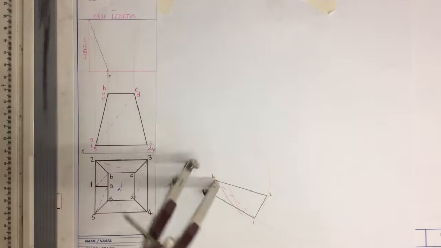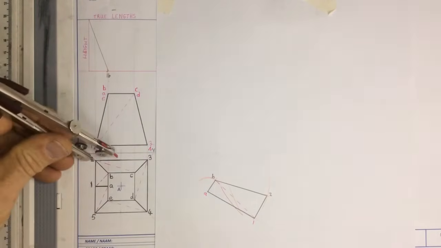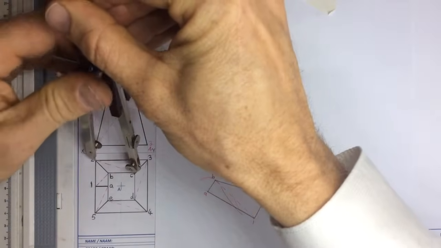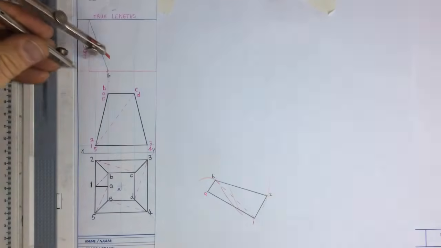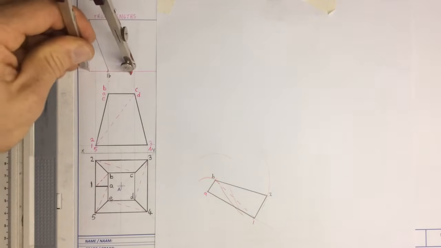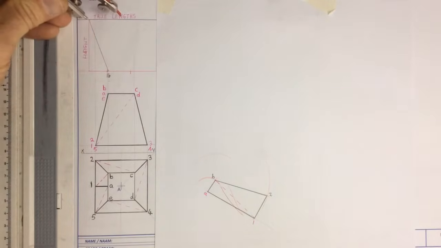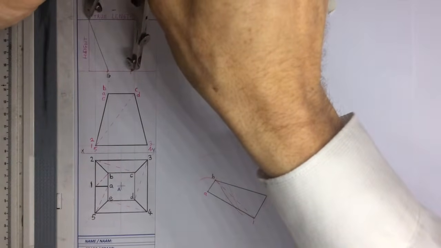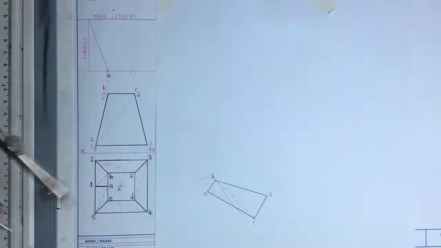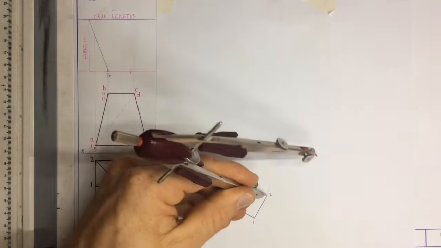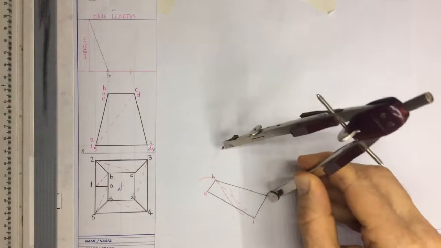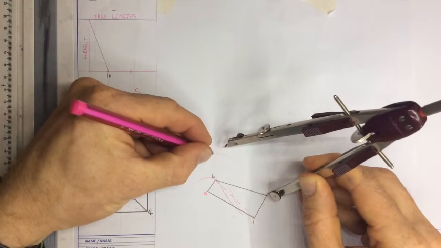I need the true length distance between 2 and C. I don't yet have that, so I need to take the true length distance from 2 to C, come along here, mark that off on the graph, take my point of the compass, extend it out to the true length distance, go to 2 over here, and I'm going to arc onto that point C over there.